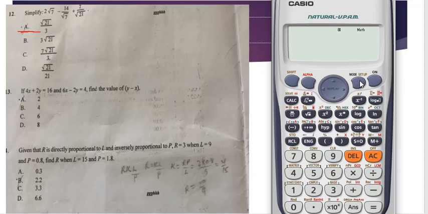So click on mode, right, and then you click on equation, that's 5, okay, and then you click on 1, because 1 is simultaneous equation, 3 is quadratic equation, 4 is polynomial with highest power of 3, and then 2 is a system of equation up to d, okay. So click on 1, right, so you end up with this, and then you start punching this, okay.